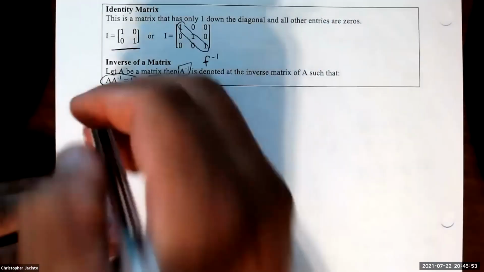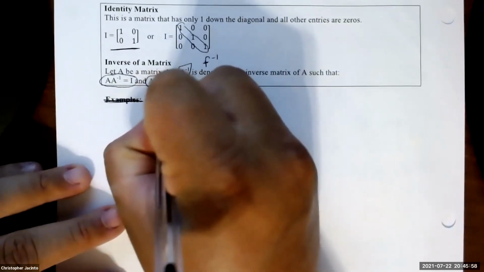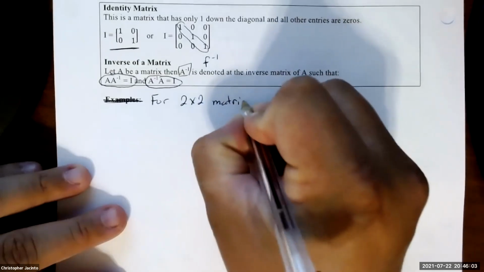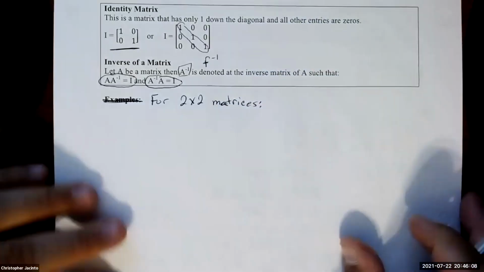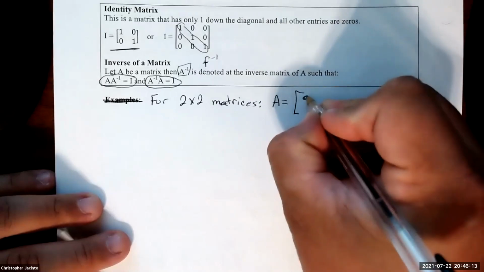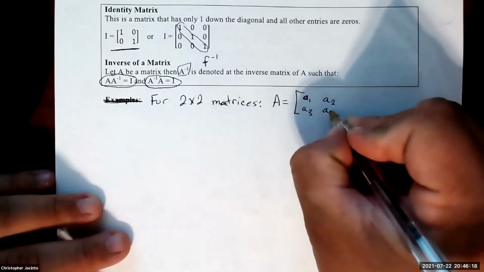So the question now becomes, how do we find the inverse, which is the most important thing. When it comes to a 2 by 2 matrix, say matrix A is A1, A2, A3, and A4.